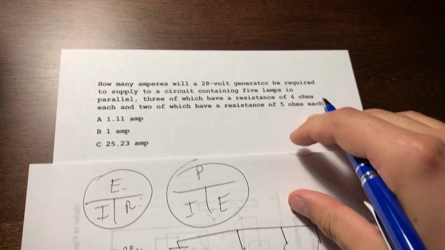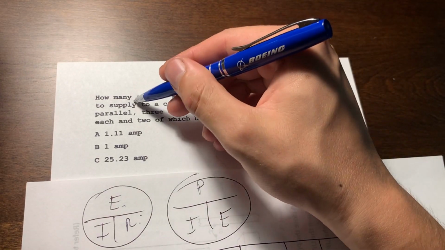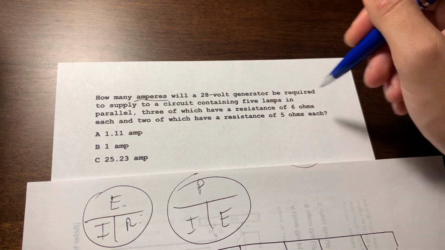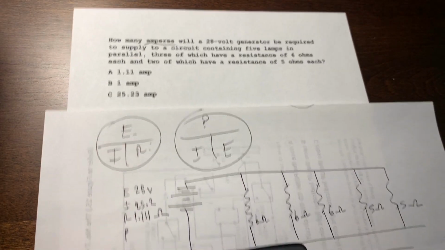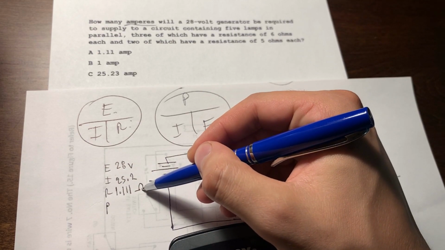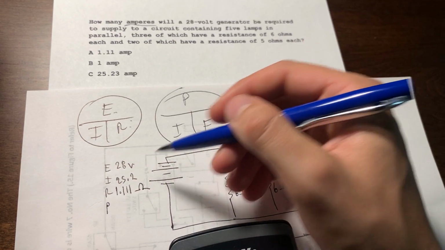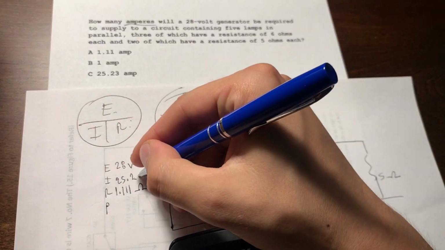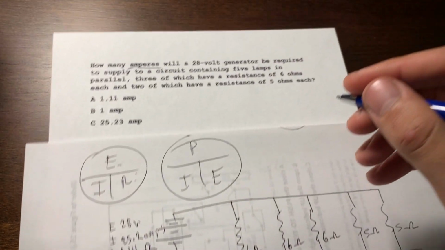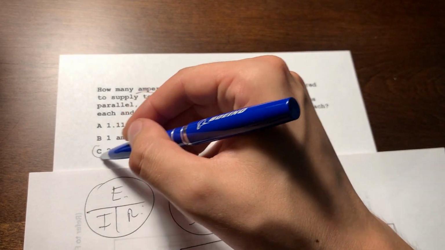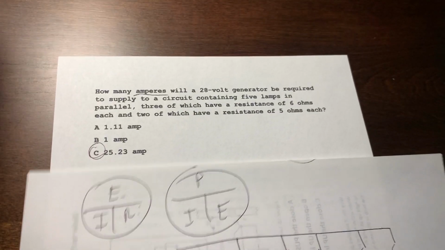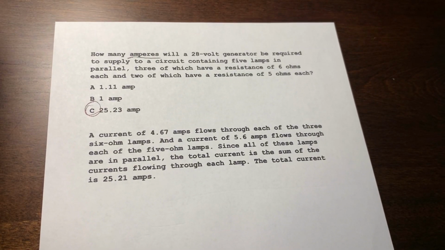So going back to our question, how many amps will a 28 volt generator blah blah blah? We already solved. We got the total resistance. They already gave us the voltage, we could solve, and we got 25.2 amps, which is our answer, C. And this is our explanation.